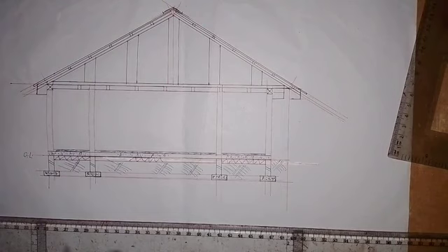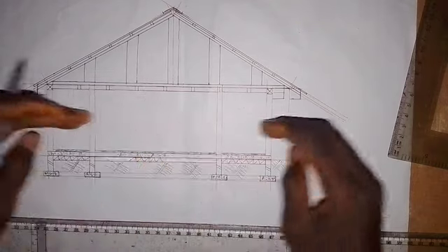So with what we have done here, we are done with the sectional view of the roof. So let's meet for the sectional view of the interior part of the building.